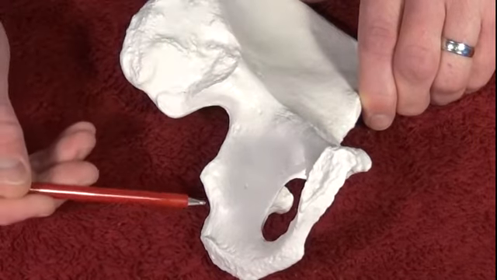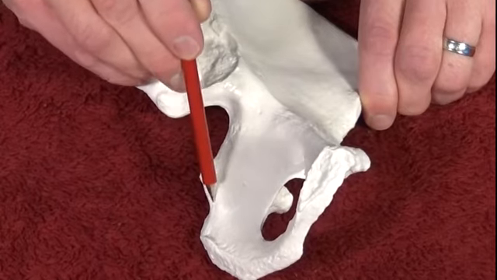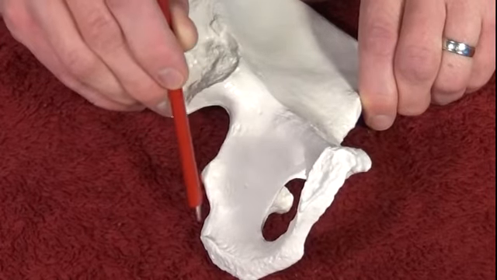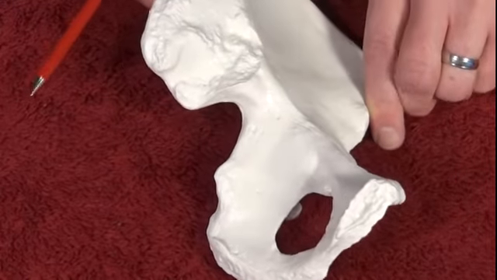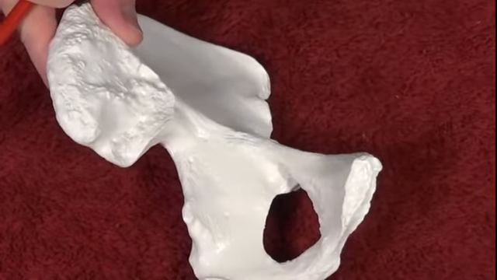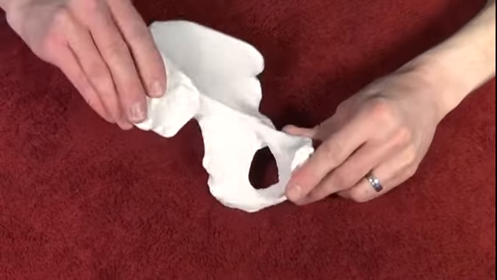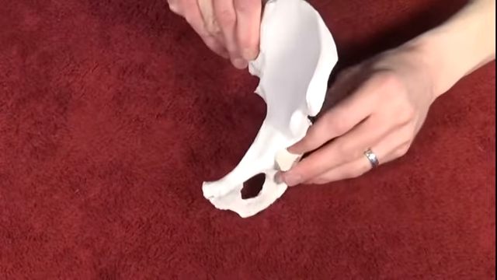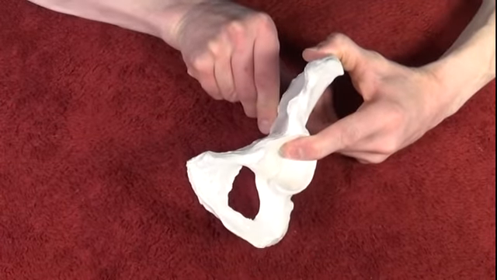Got a lesser sciatic notch down here. This notch that's like this. That notch is the lesser sciatic notch. This is the greater sciatic notch. Okay? If you look again, let's zoom out. Give ourselves a little more area. Okay? Go ahead and turn it like this. So this is how it would be sitting in the body, right there.